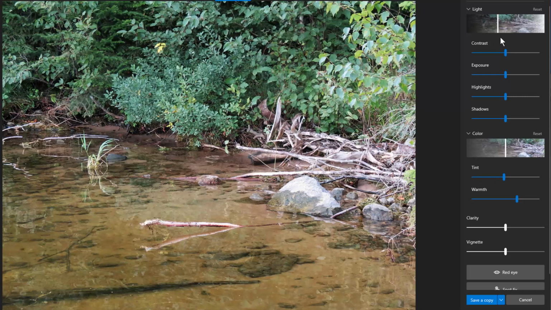Again, it got some nice depth. I can see deep into the shrubbery here, and I haven't blown out any details, so things haven't gotten too white or gotten too dark, and I think that looks pretty good.